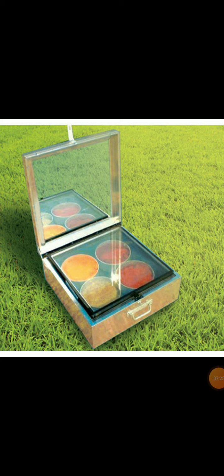There are some advantages and disadvantages associated with this. So let us see advantages of solar cooker. Solar energy is a renewable source of energy. Why? Because we will get sunlight for more and more years. So it is not going to be over, right? So it is a renewable source of energy.